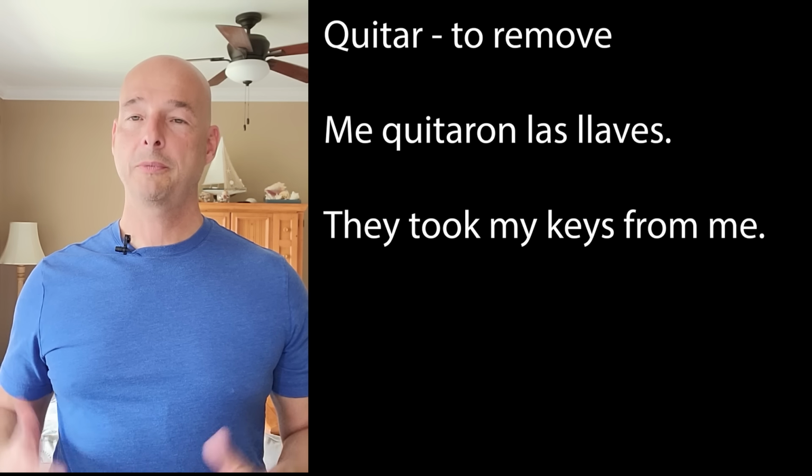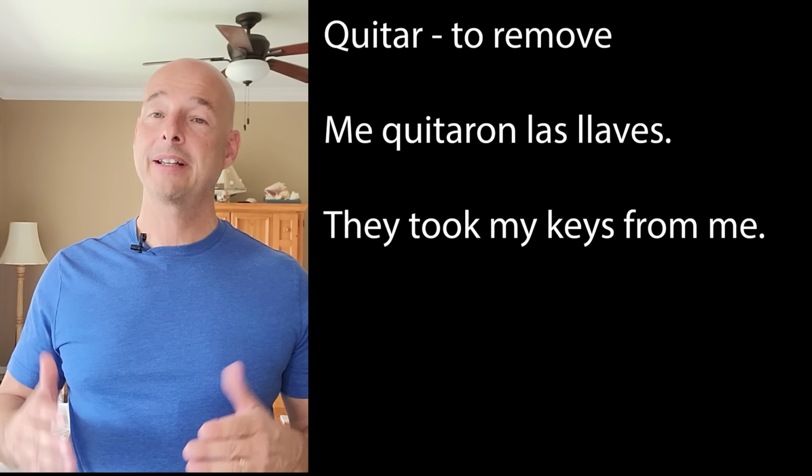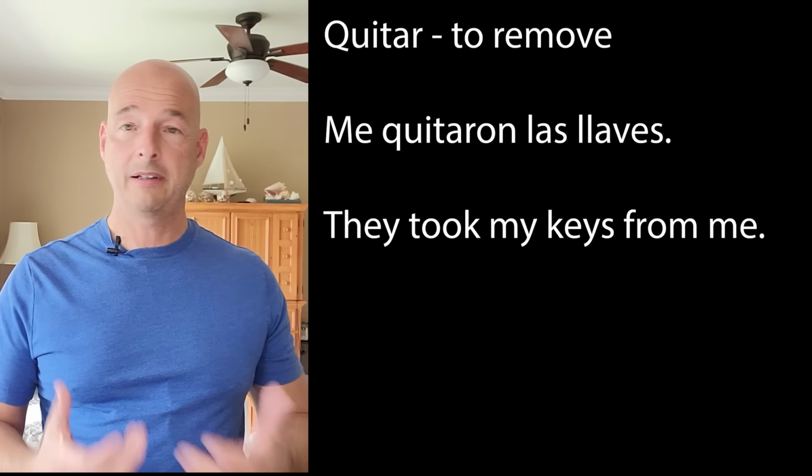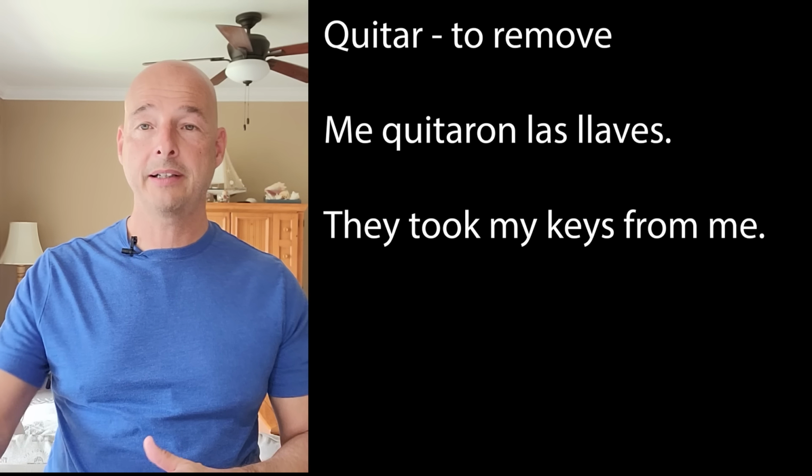Next one on our list is quitar, which can mean to take out or remove something. In this context, we'll be removing something from someone. Me quitaron las llaves. They took my keys, meaning from me. And if you notice, I put las llaves, the keys, because most likely those are my keys. There's something I usually intimately have with me, you know, my pocket, something like that.